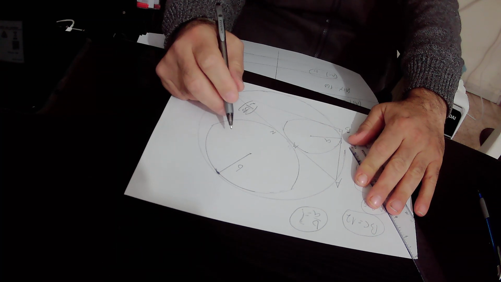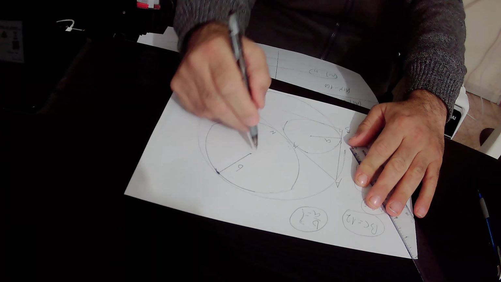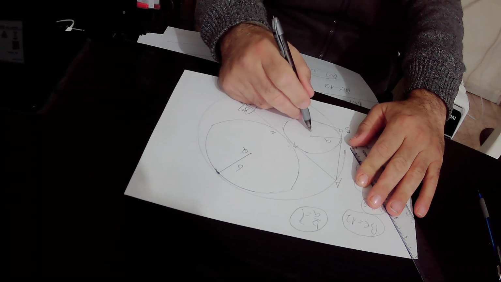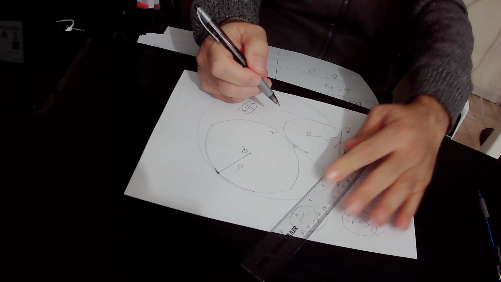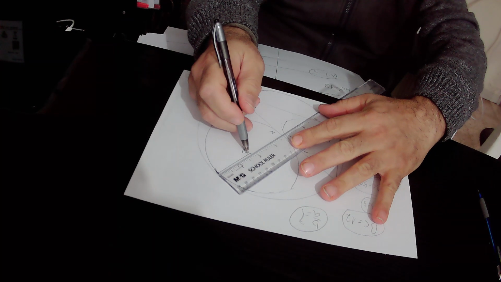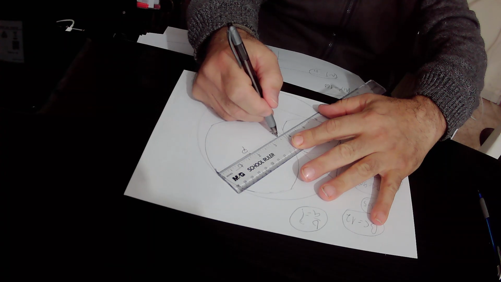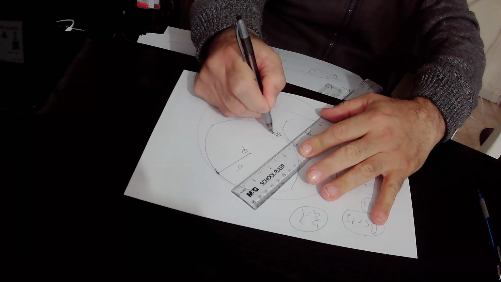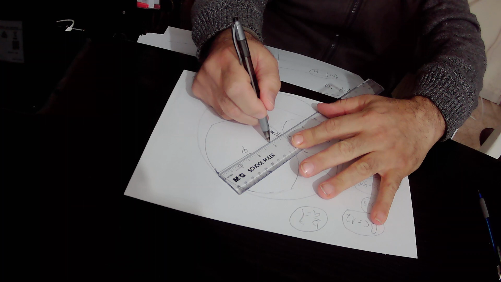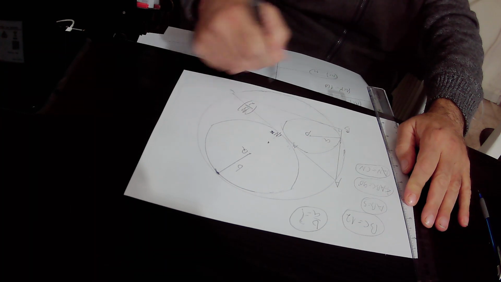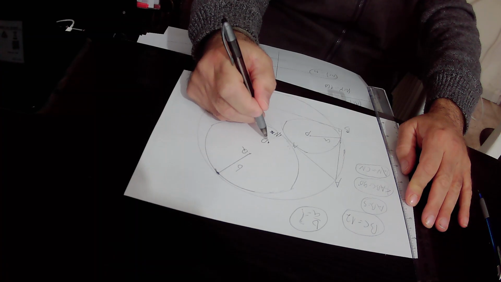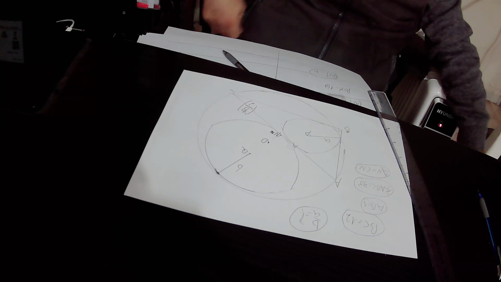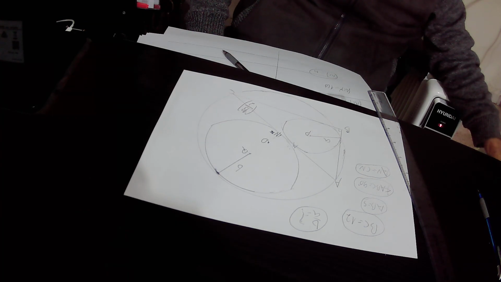In the next step, we define the center of this circle as Q. We define the center of the smallest circle as P, and we'll define the center of the biggest circle as O. In the next step, I present to you rule number 8, and we will implement rule number 8 in our drawing.